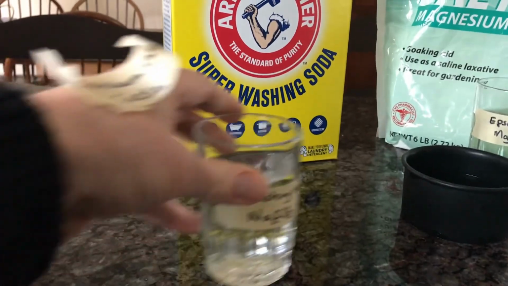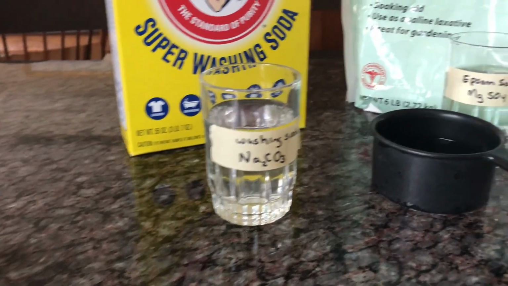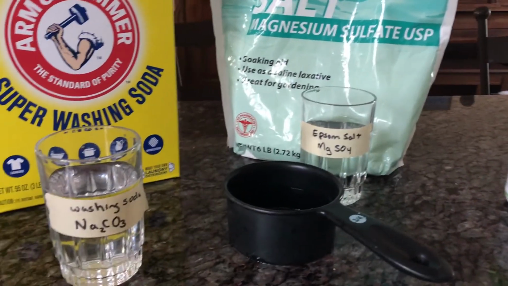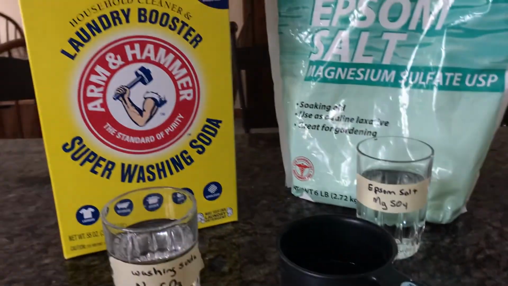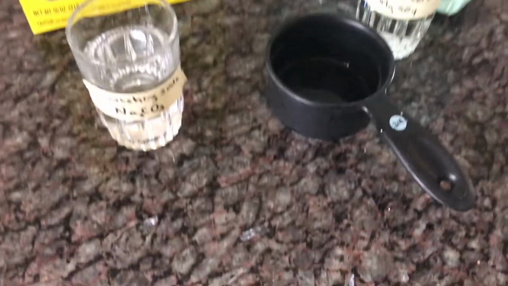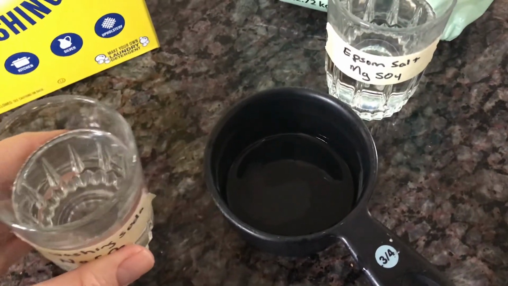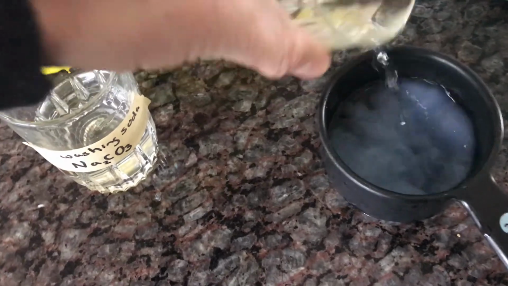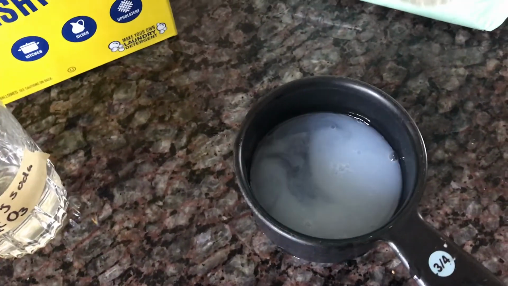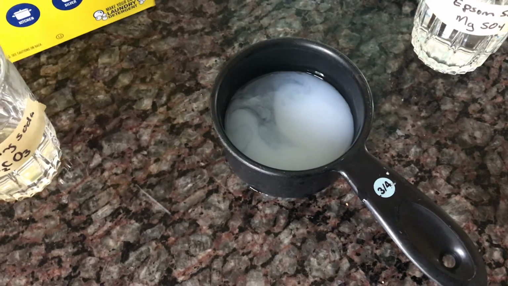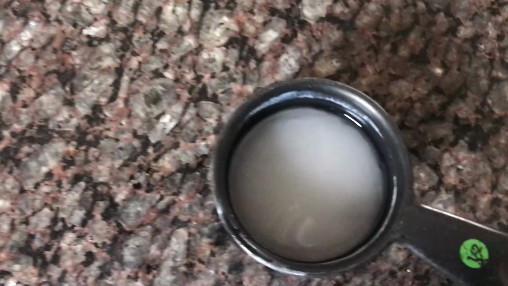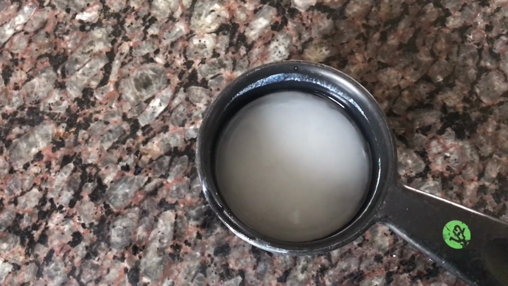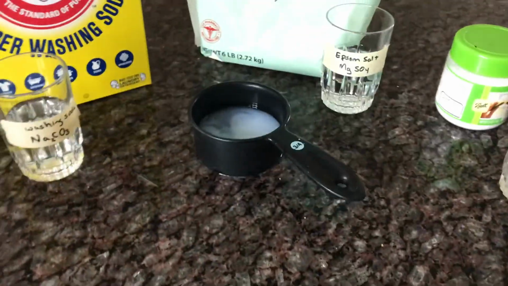The other thing we can do is mix our washing soda, our sodium carbonate, with Epsom salt, which is magnesium sulfate. You can get that, it's cheap. You can get it in any drugstore. So watch this one. Washing soda, sodium carbonate with Epsom salt. Whew, there it is, precipitation reaction. This one is magnesium carbonate that's forming, and this one is the calcium carbonate. I will post these recipes online, and maybe you can try some of these out at home.